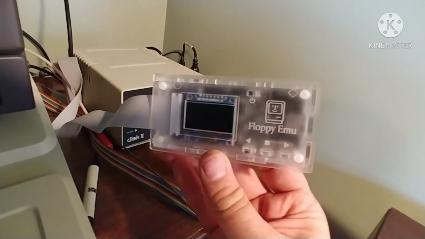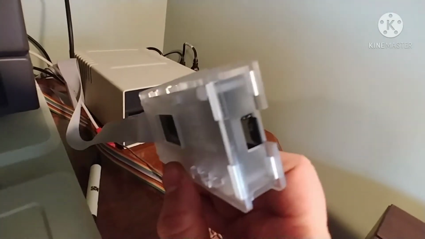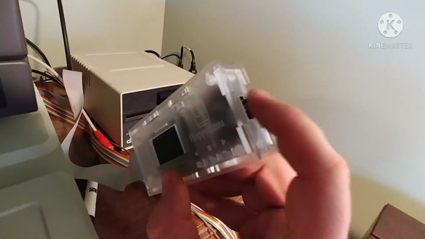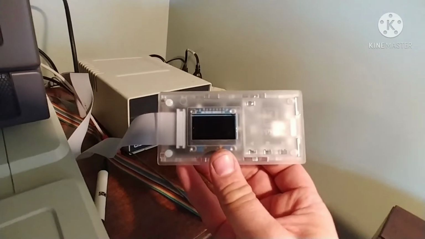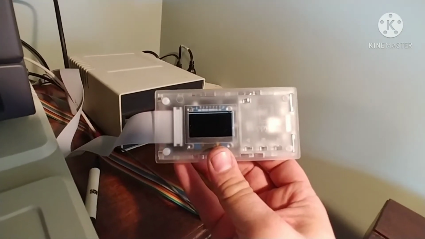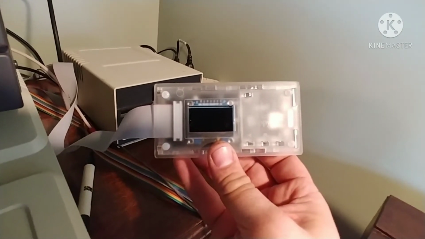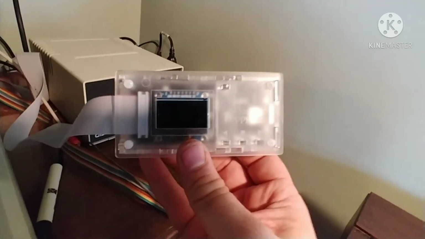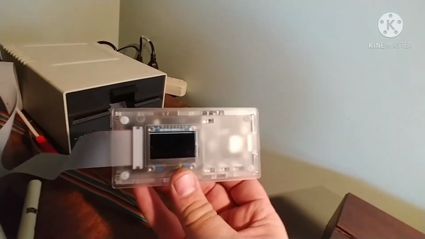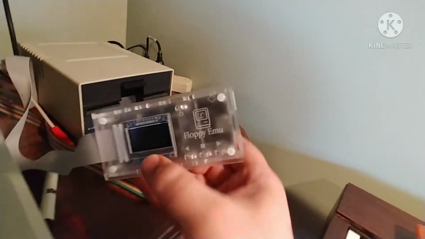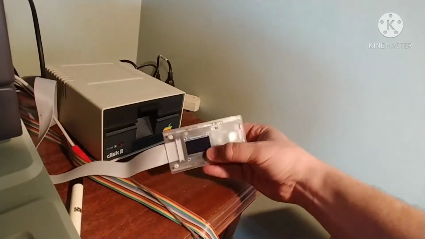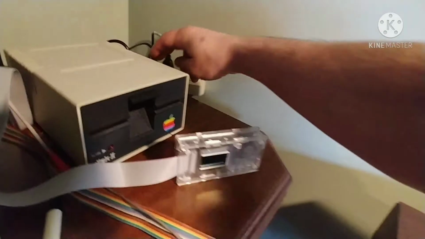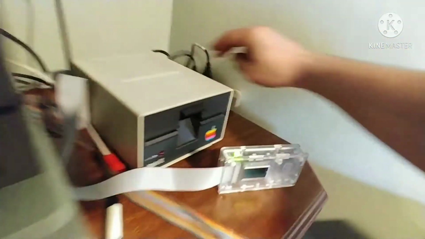It's from a website called Big Mess of Wires, and it uses an SD card the size of your fingernail sitting in here to store floppy disk images. So what you see is, I'm going to boot this up, and you will see how the Floppy Emu pretends to be a floppy drive. It emulates one of these, but in a more modern format. So as I turn the whole system on, things will happen.